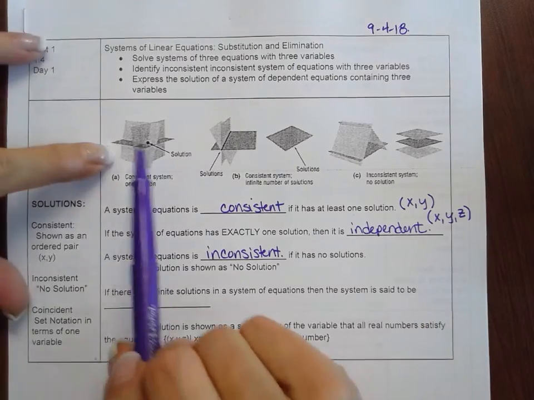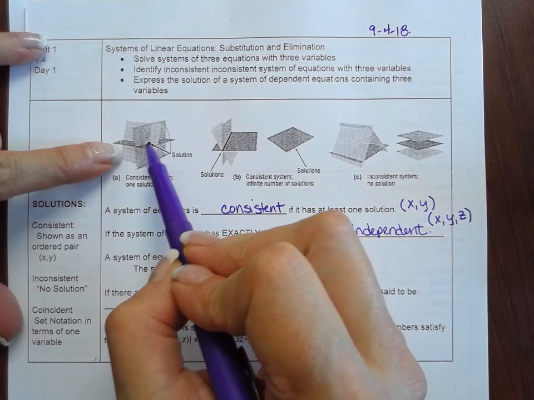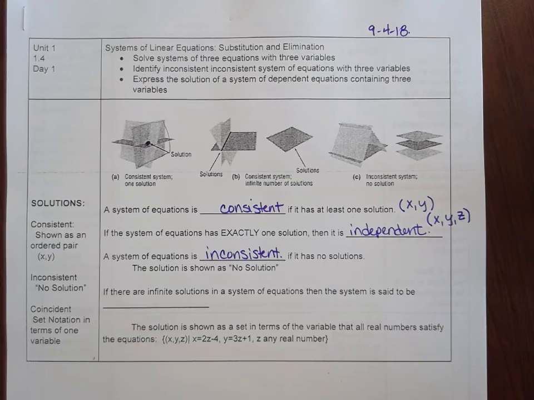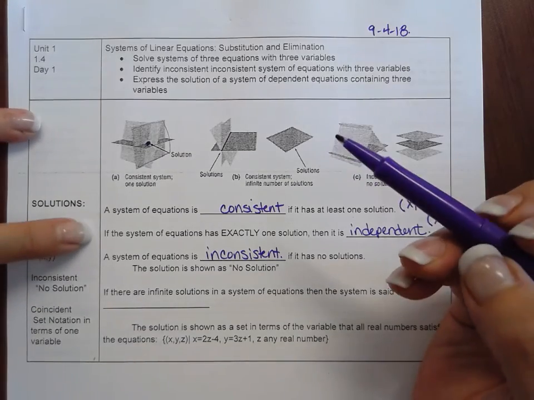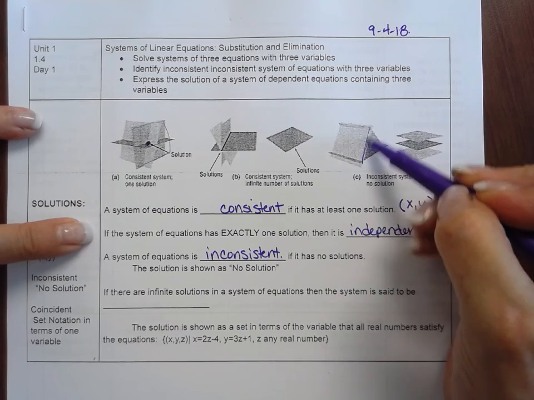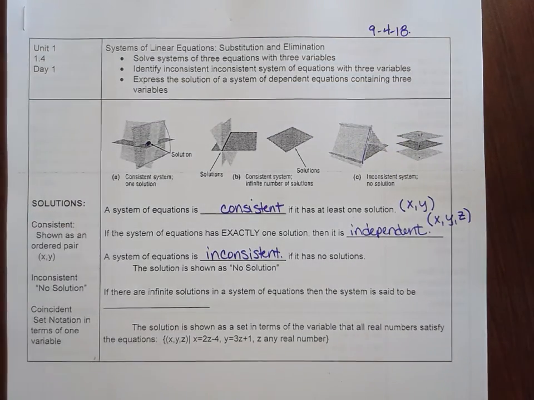So it's like having 3 separate planes and all 3 planes intersect at one spot. If it has no solution, it's like 3 separate planes, but they never intersect.